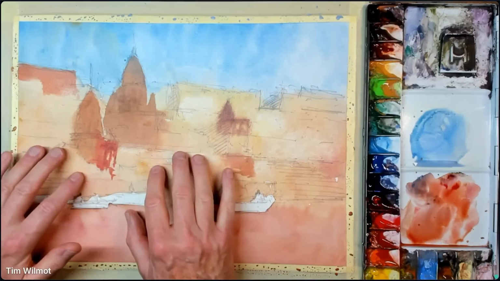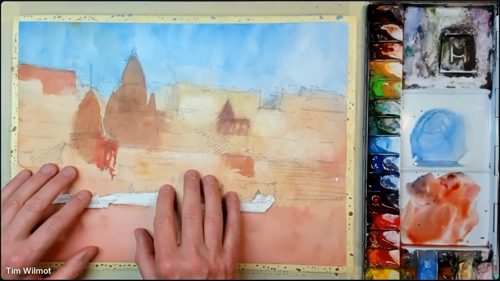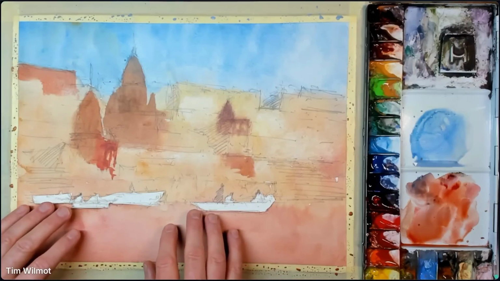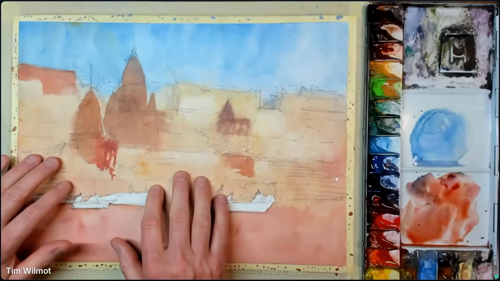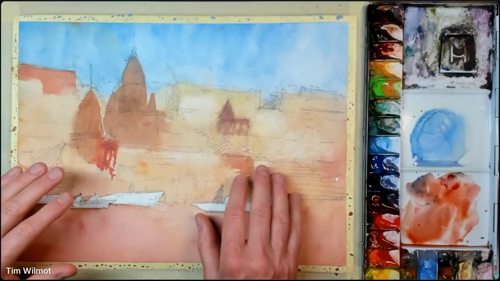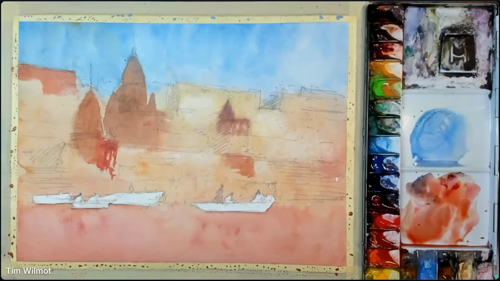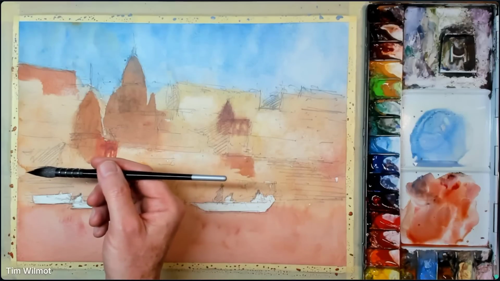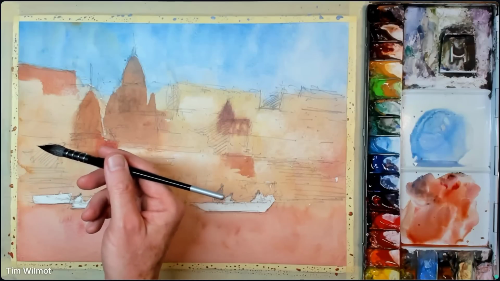Right, so I'm just going to let that dry a little bit. It's actually drying quite nicely. I generally have a temperature humidity reader here. I'm not sure what it is at the moment, maybe 50, 60%, something like that. So it's drying an average amount of time. Next phase is with the darks.